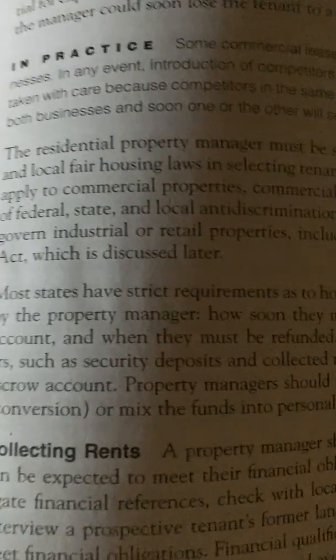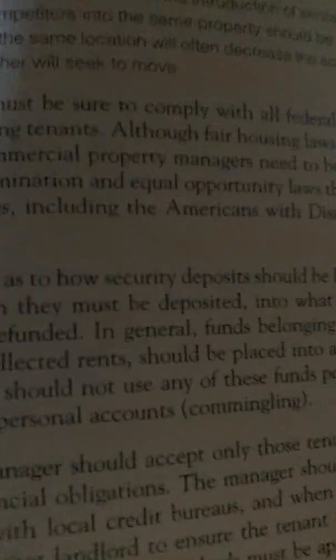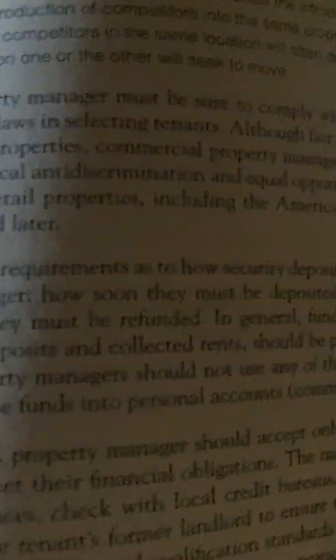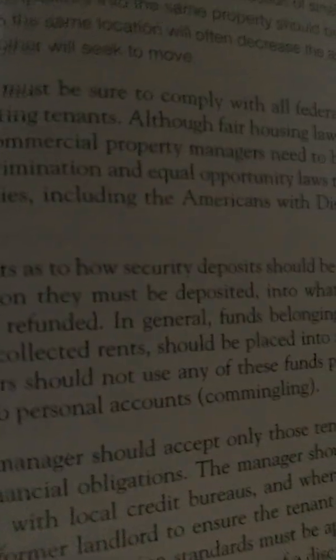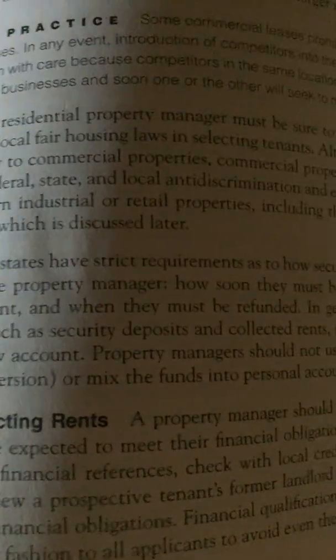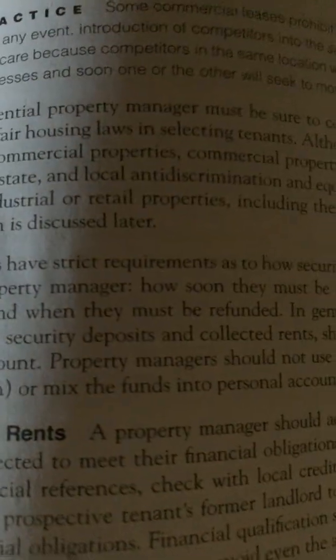Most states have strict requirements as to how security deposits should be handled by the property manager, how soon they must be deposited into what kind of account, and when they must be refunded.